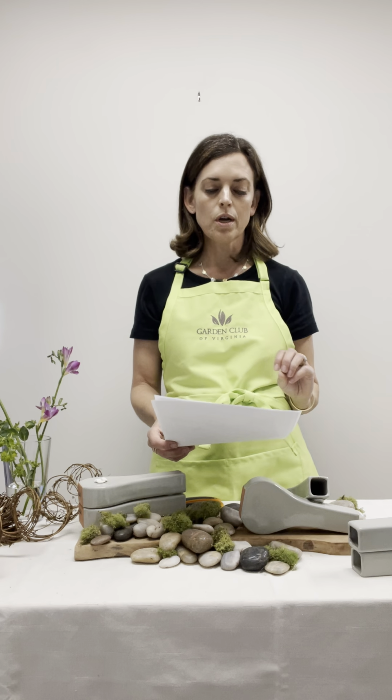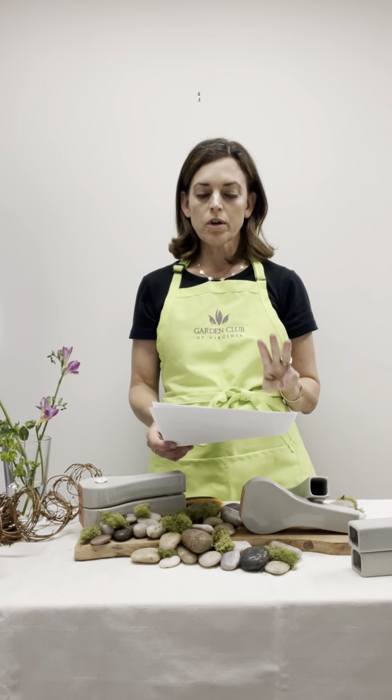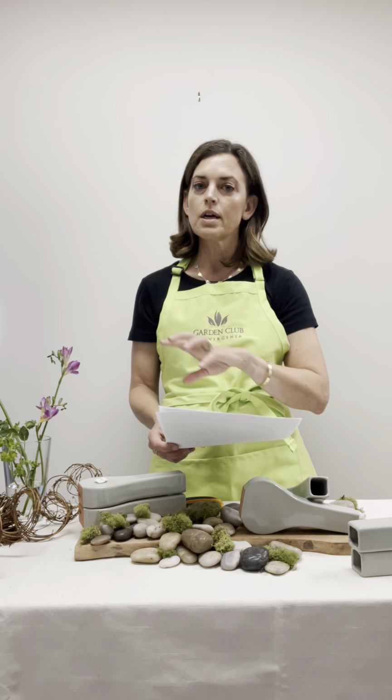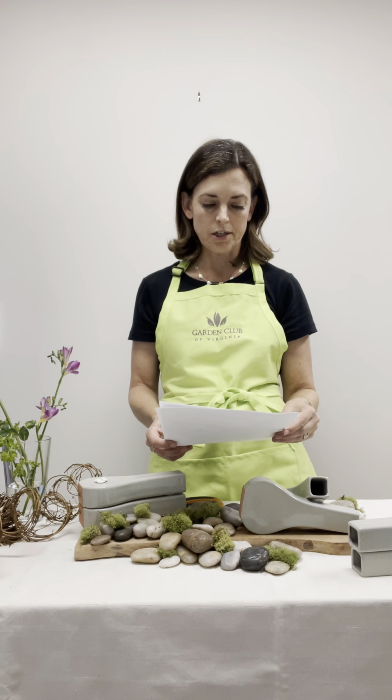A couple of things I want to highlight for you. First, 3 or more units. So you could have 3, you could have 5, but remember they're units, not necessarily containers. So plant material can stand on its own. It can be in a container. This leaves a lot of room for interpretation.